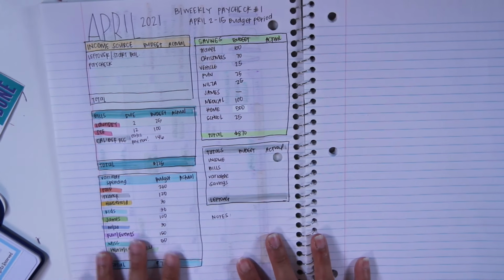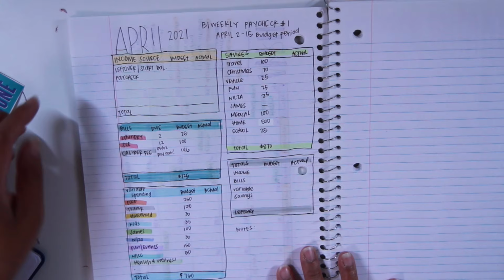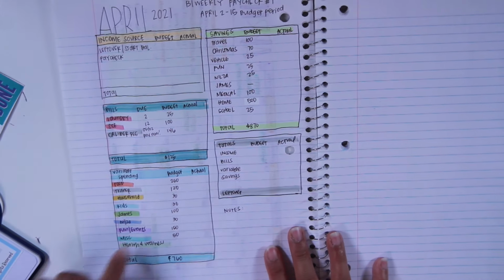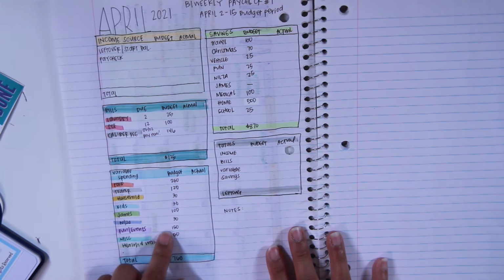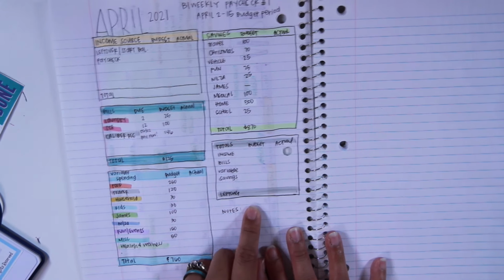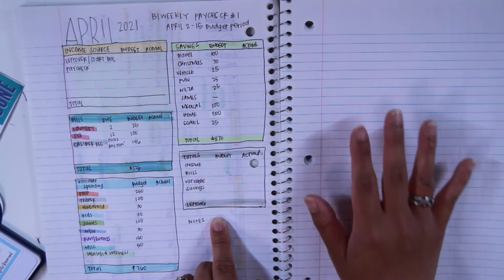So this is how the first biweekly paycheck budget looks. What I have here is the income, fixed bills, variable spending, all of our savings, and then a totals amount for each one of these right here. And then I'm going to have an area where I can put the leftover amount, or the amount that's going to be the starting balance for the next paycheck budget, which will be the April 16th paycheck budget. So that's going to go on this side.